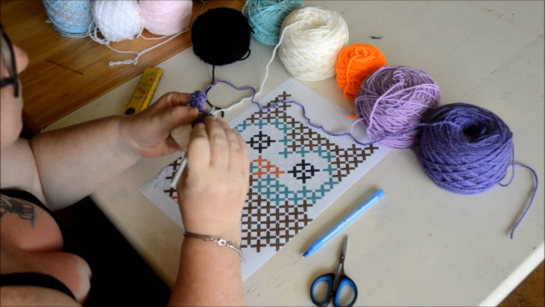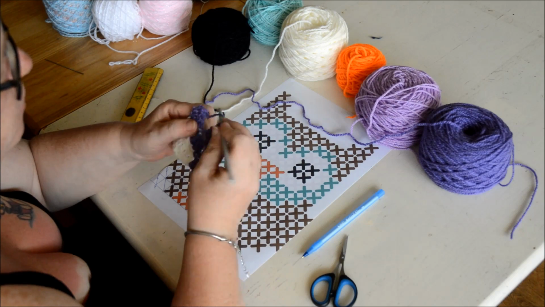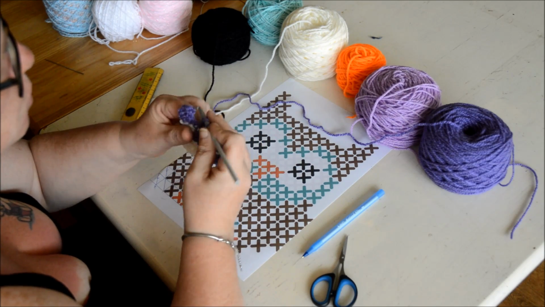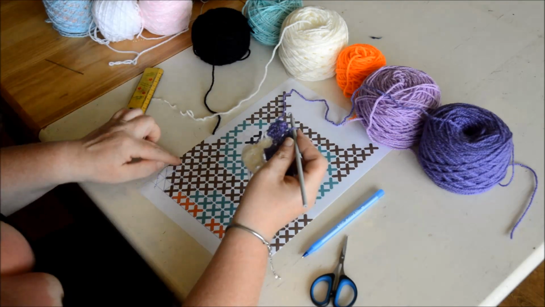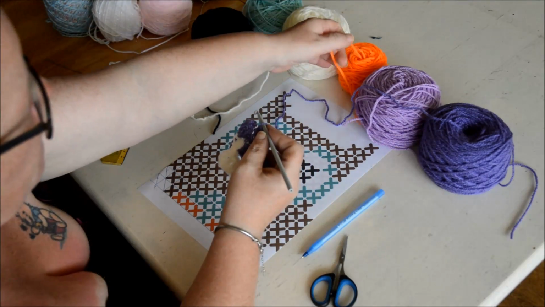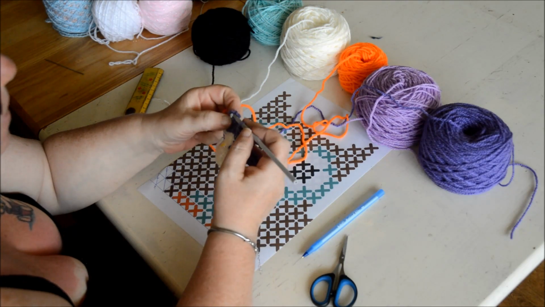We make 3 double crochets, sorry, and we have to change color now to orange for the feet, and I do that in the slip stitch.